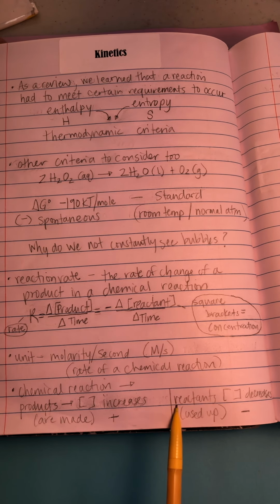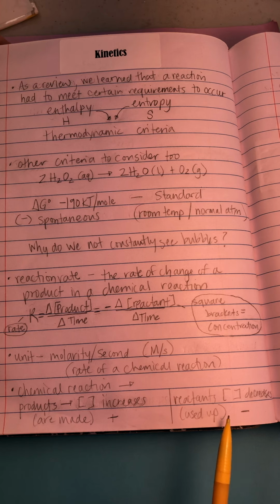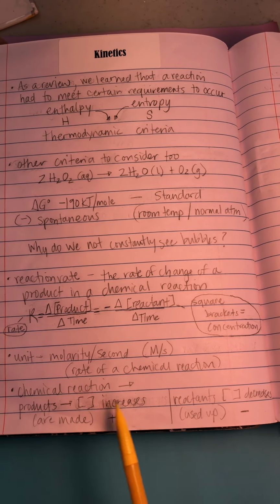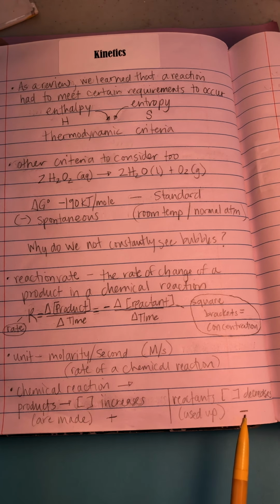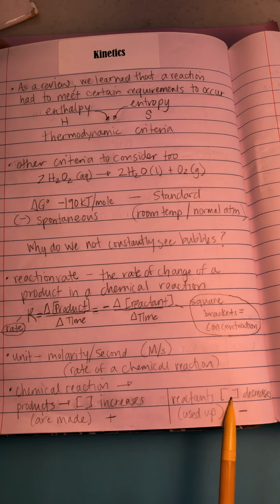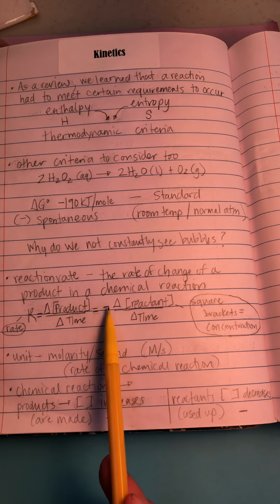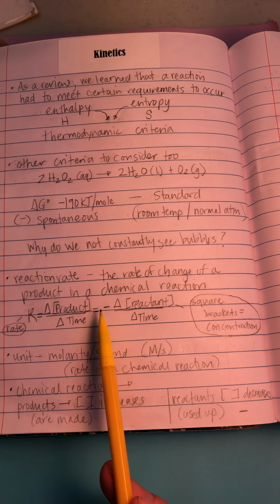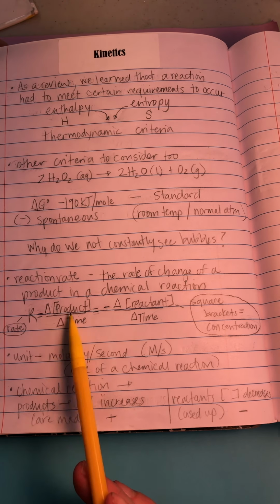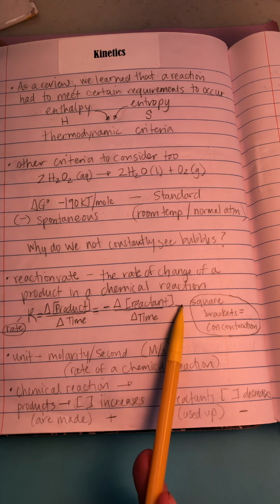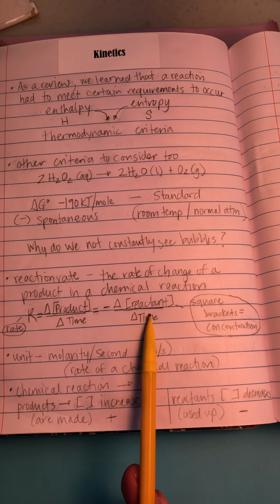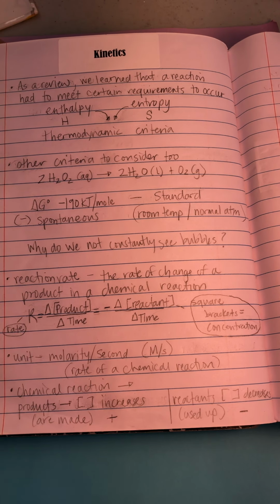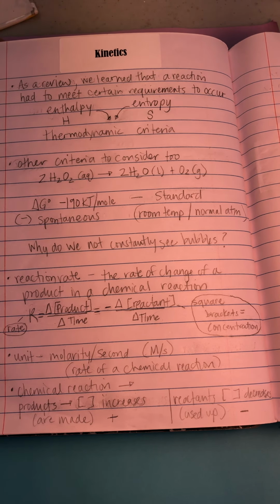And when it comes to the reactants, those two things that you're putting together, the concentration is used up because you put them together and it forms the products. And so, being used up, the concentration decreases. So that's where that negative sign comes in to the symbol here to balance everything out. This obviously increases, but what happens over here is the reactants end up decreasing. And so this is just balancing that side of formulating the idea of the reaction rate.